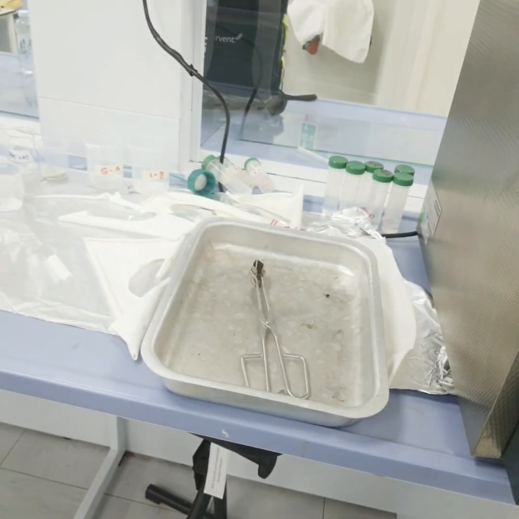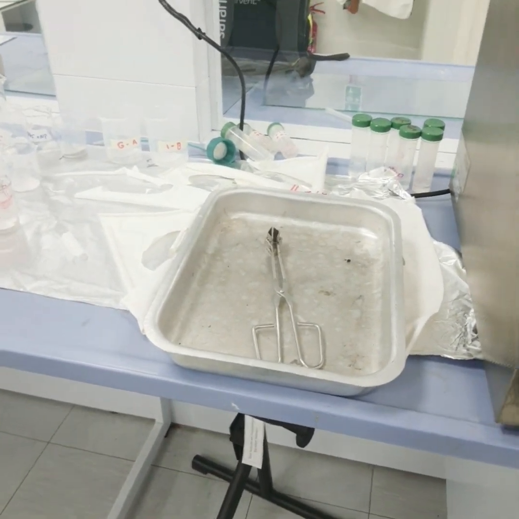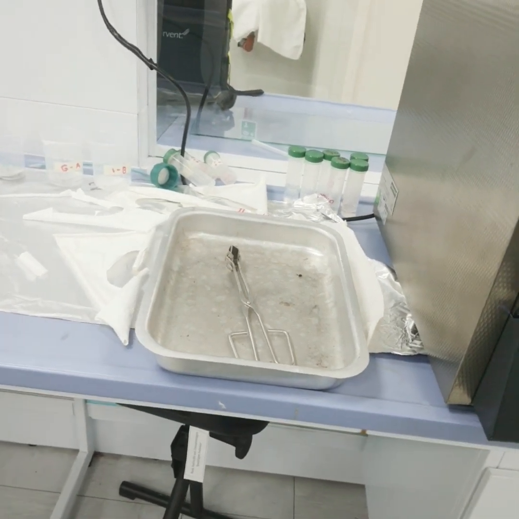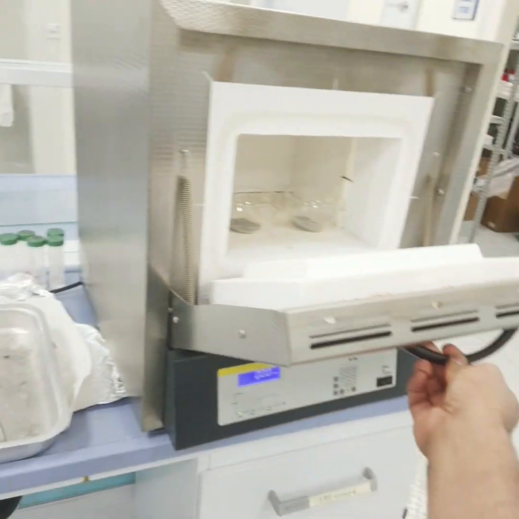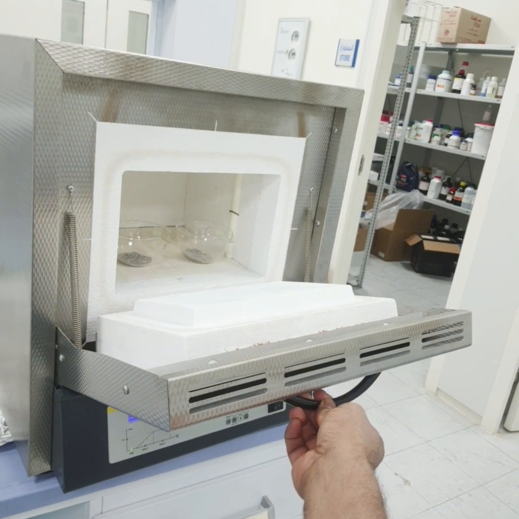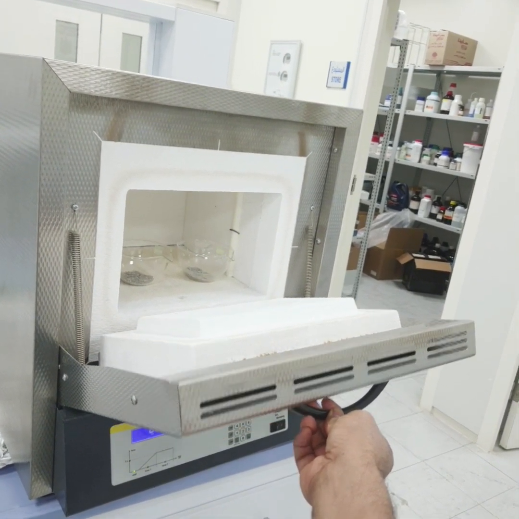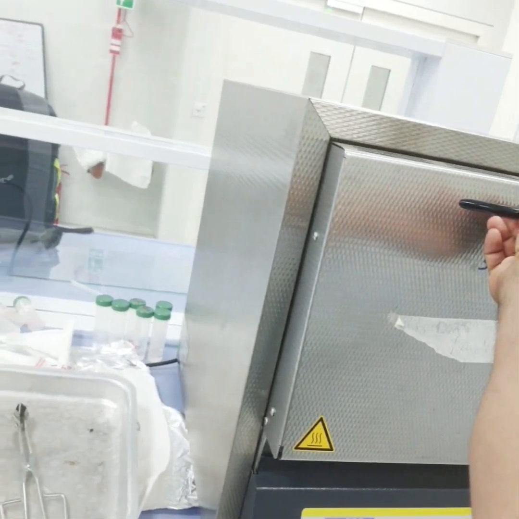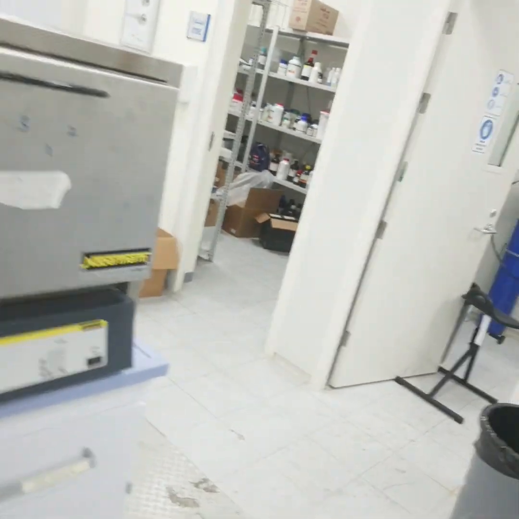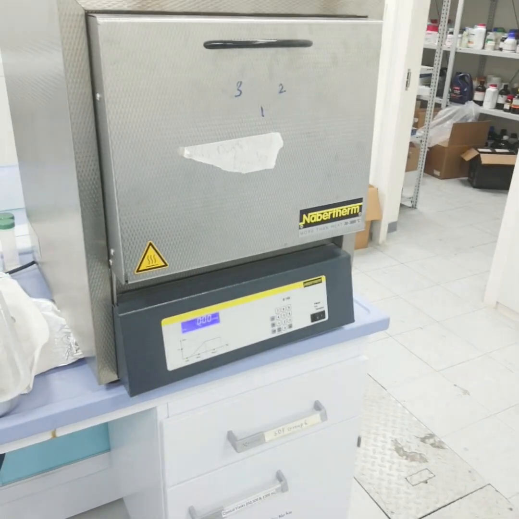Now we take out the burnt biomass, then cool it and wait. For cooling we will use a desiccator as we used in our last videos.